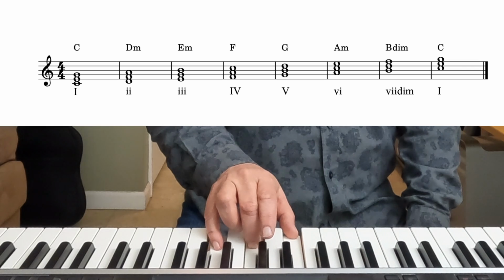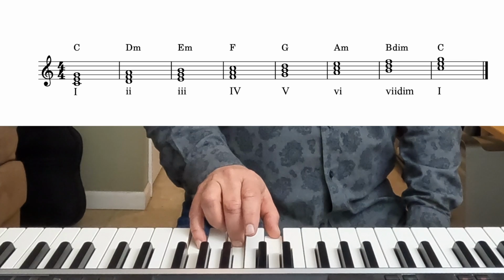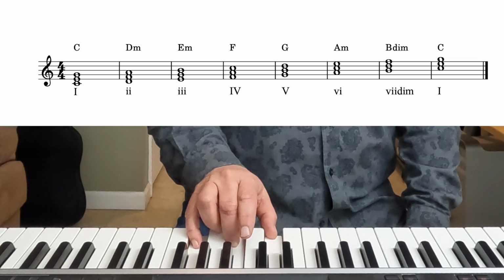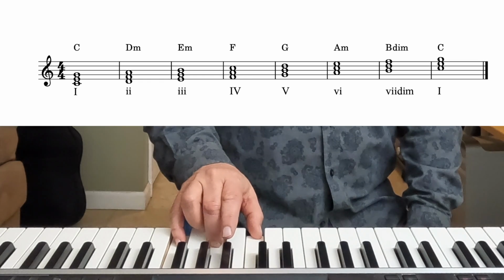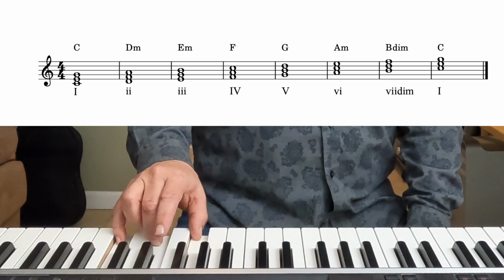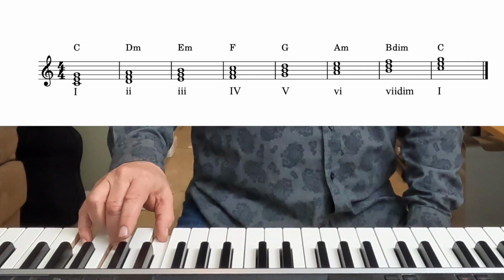We started on C, the first note of the scale, and we built a three-note chord using C, E, and G. And then we worked our way up the scale, building a three-note chord on each note of that scale. So we ended up with this one, D minor, E minor, F major, G major, A minor, B diminished, and then now we're back on C. We also noted the quality of each chord, whether it was major, minor, or diminished.